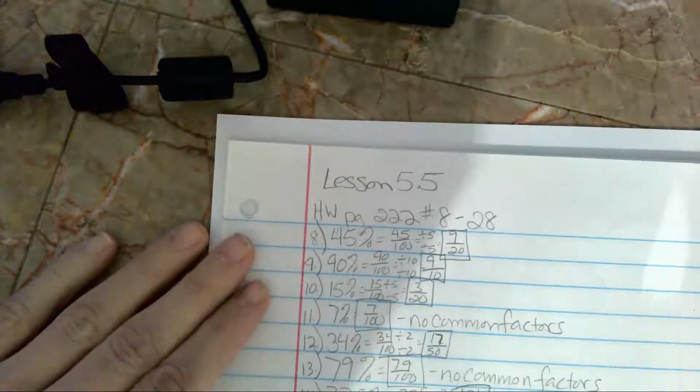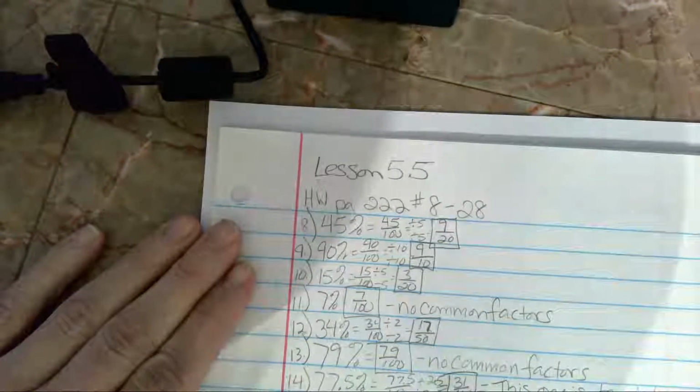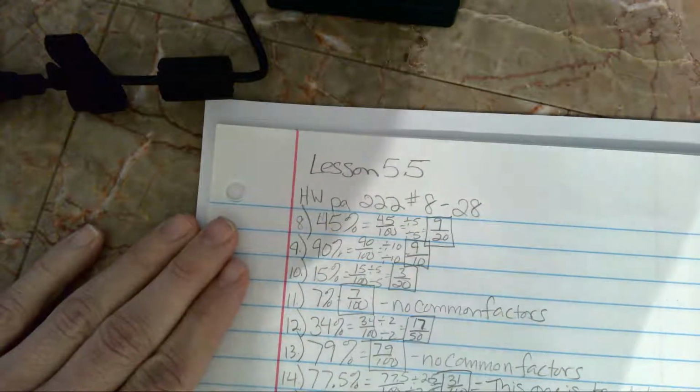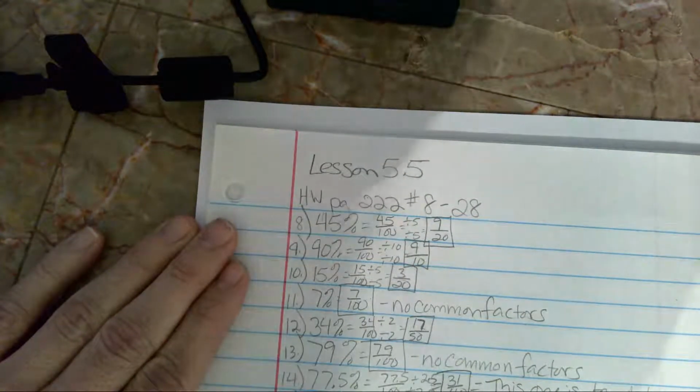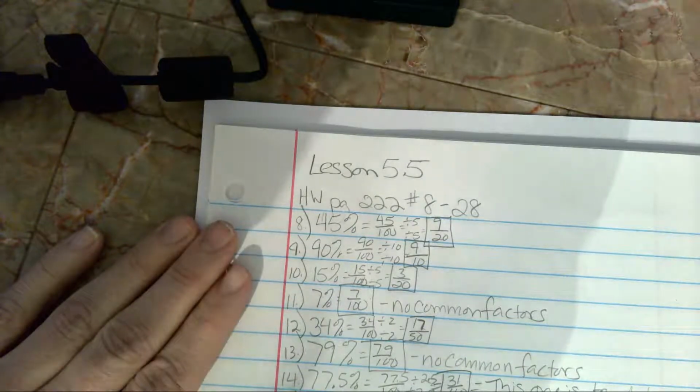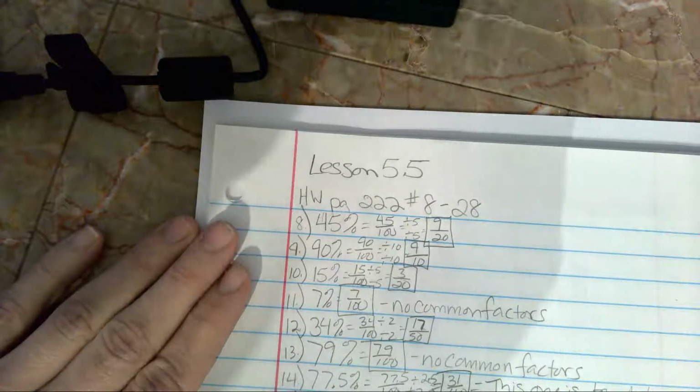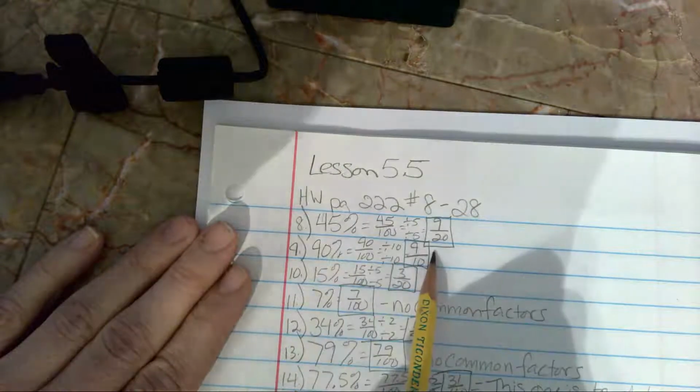Okay guys, we are going to go ahead and go over the answers for lesson 5.5. This was your homework on page 222, numbers 8 through 28. The first part, you had to write your percent as a fraction.